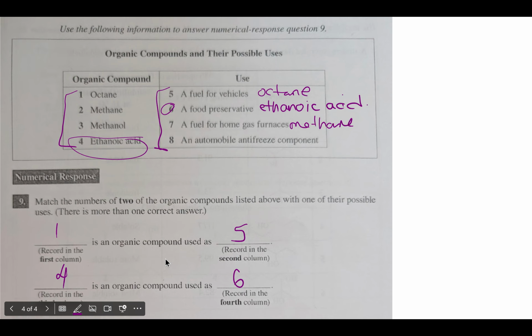If I chose that as my answer, instead I would have had a 2 with a 7 instead of a 1 and 5 or 4 and 6, which would leave that last one, methanol, which would be an antifreeze. So if I picked that, I'd have 3 and 8. Any of these 4 combinations you'd get full marks for, as long as you correctly identified the compound with its use.